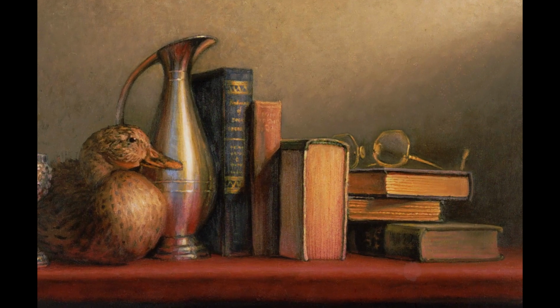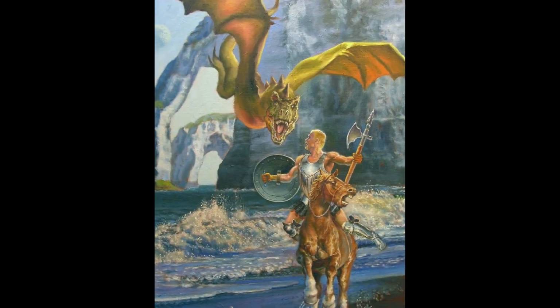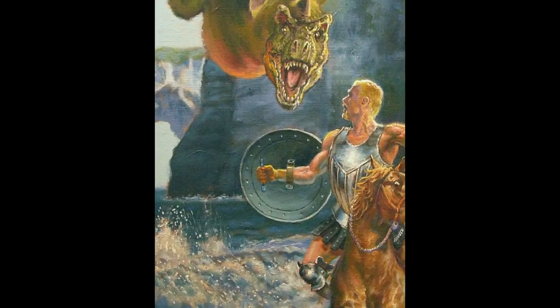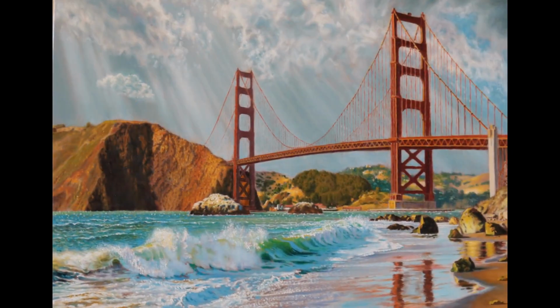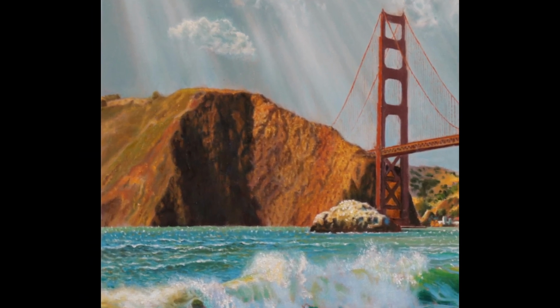Squarish objects are based on the box. Paintings of a book, a clenched fist, or the jagged protrusions of a cliff would begin with creating box-like shapes.